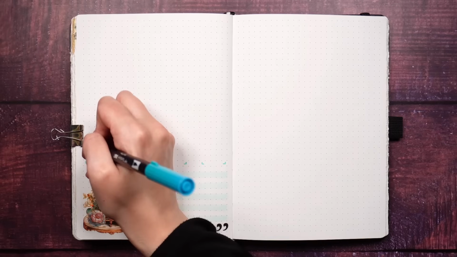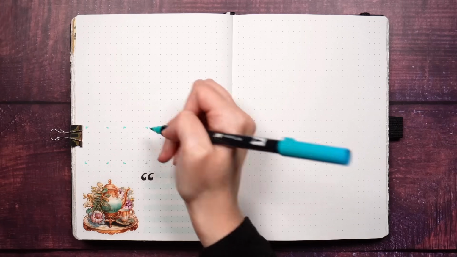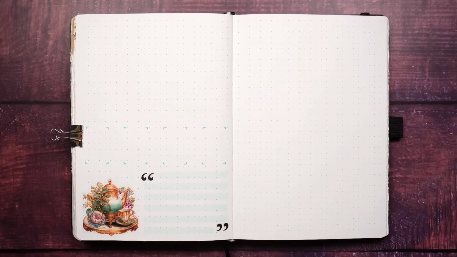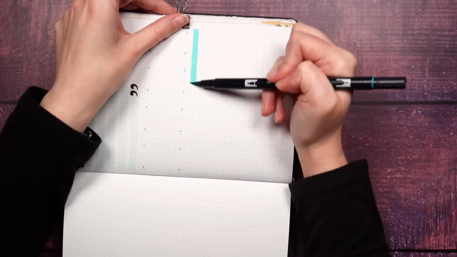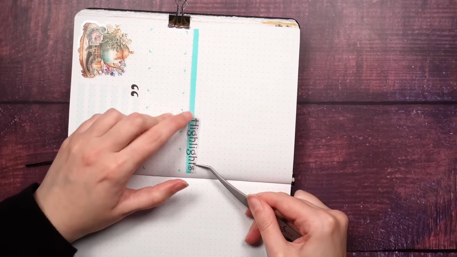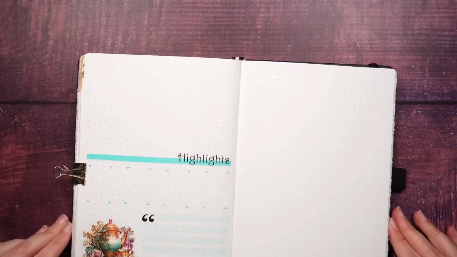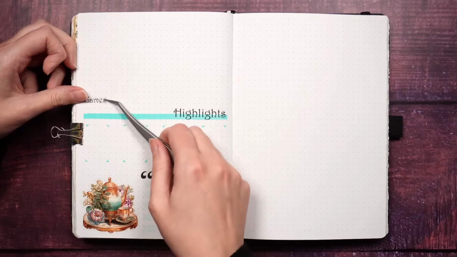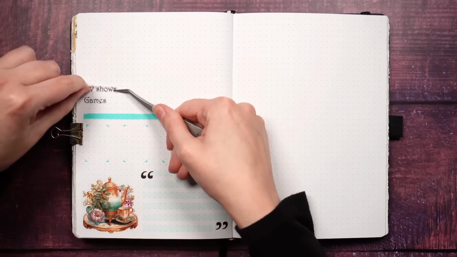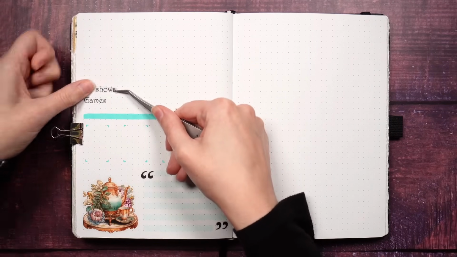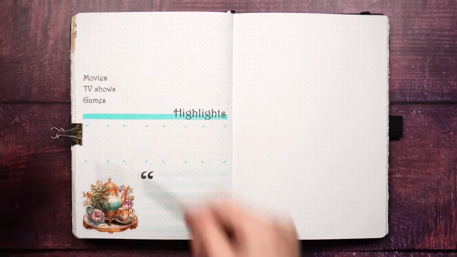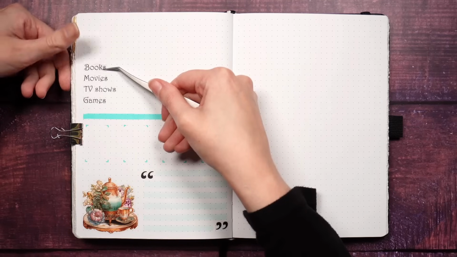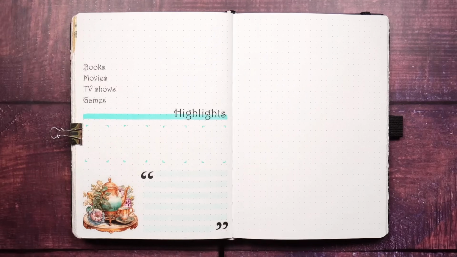Typically, I would actually put the word breakdown in here as well, but because of where the decoration was placed and the sizing and my lack of pre-planning, I'm usually so good about doing this and I just didn't do it this time, but it's fine, whatever. But in that section, I just like to write down how many books I finished, how many movies I watched, how many TV shows I watched but didn't necessarily have to finish, and how many games I played but also didn't necessarily have to finish.